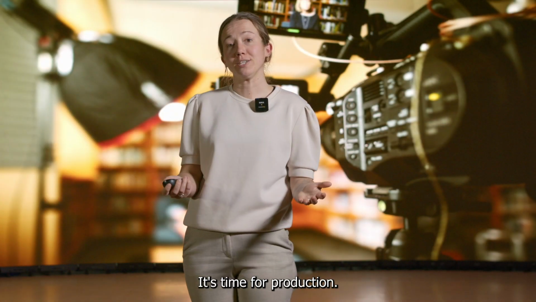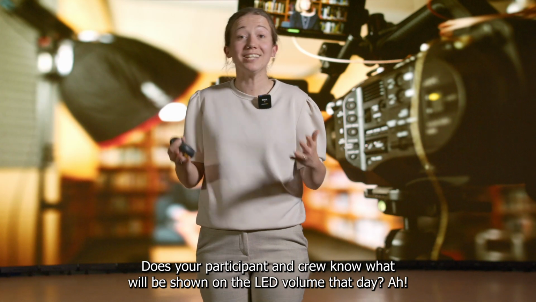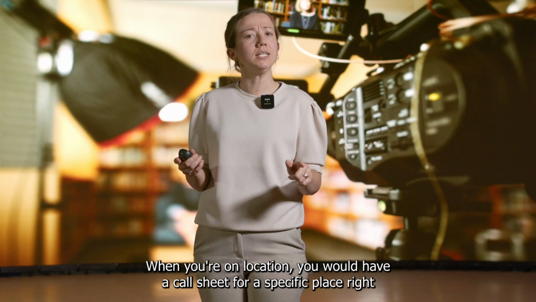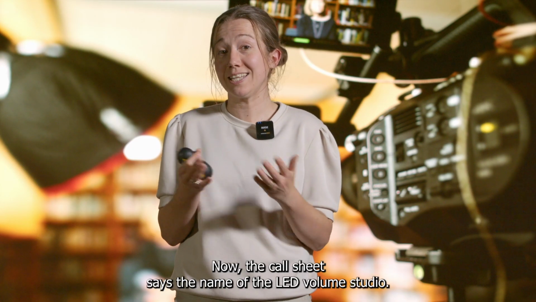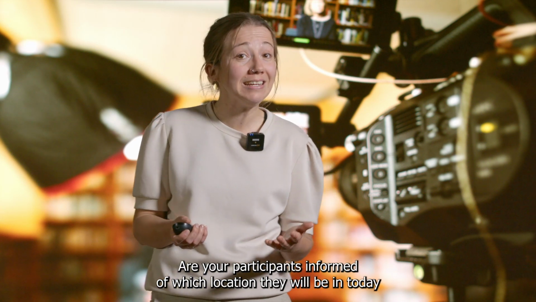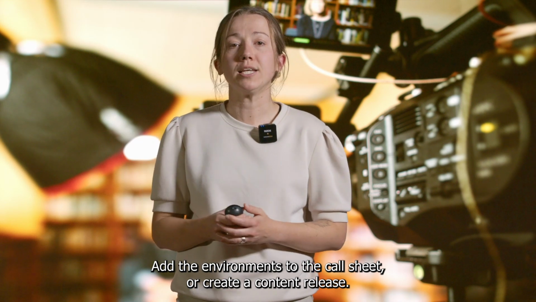It's time for production. Does your participant and crew know what will be shown on the LED volume that day? When you're on location, you would have a call sheet for a specific place, right? Now the call sheet says the name of the LED volume studio. Are your participants informed of which location they will be in today? Add the environments to the call sheet or create a content release.